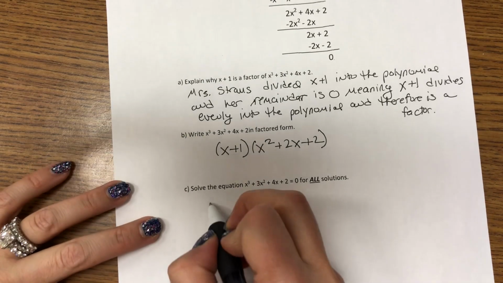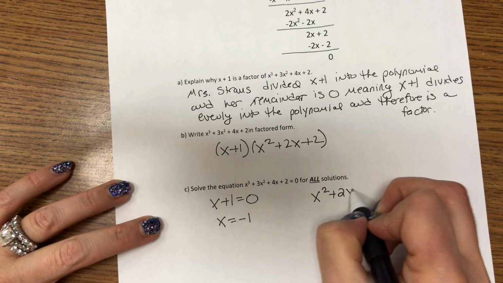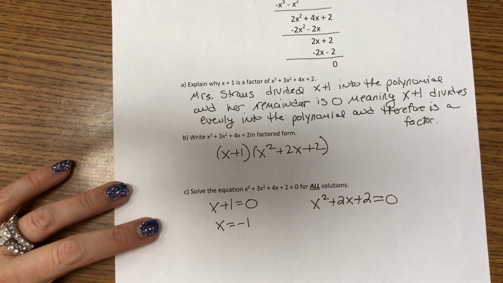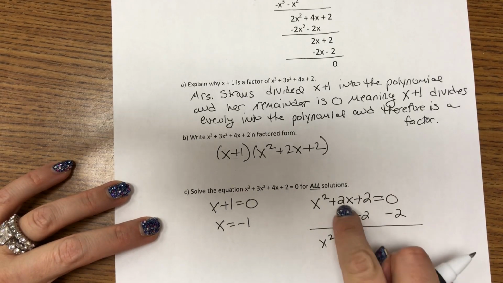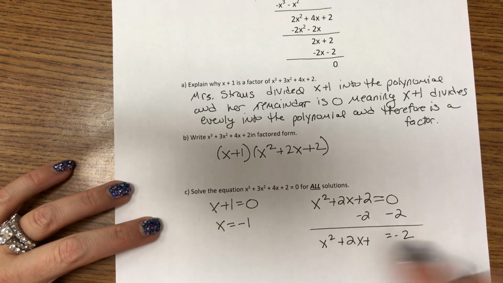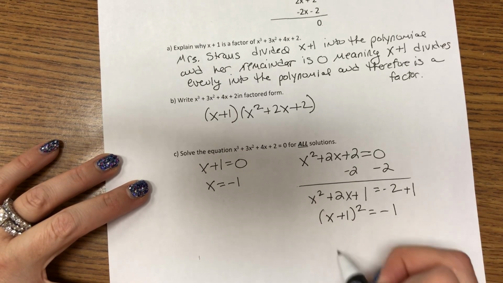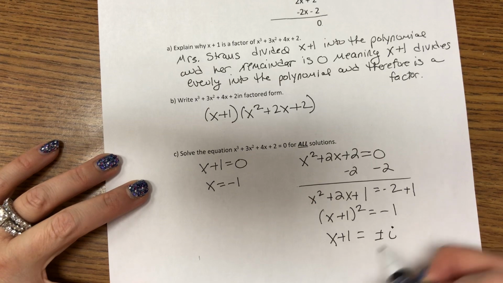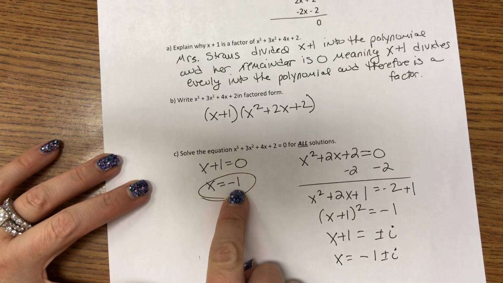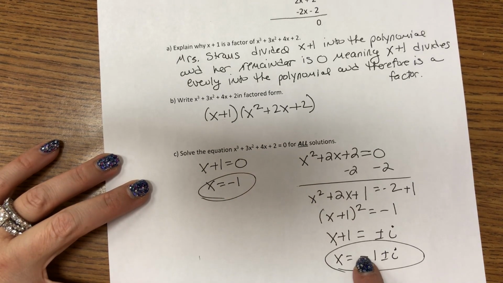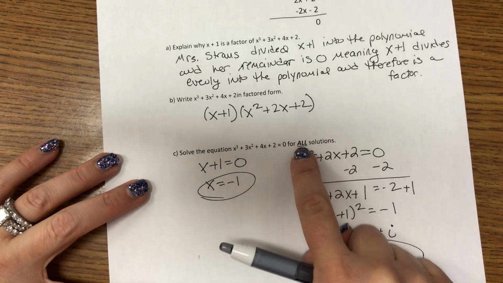Now solve. Okay, well, x plus 1 equals 0. That's x equals -1. x squared plus 2x plus 2 equals 0. That does not factor, so I will complete the square since b is even. Half of 2 squared is 1, I add 1 to both sides. Square root. And subtract 1. So my three answers are x equals -1, and then -1 plus i, and -1 minus i. And it's a degree of 3, so I expect 3 solutions for all solutions.